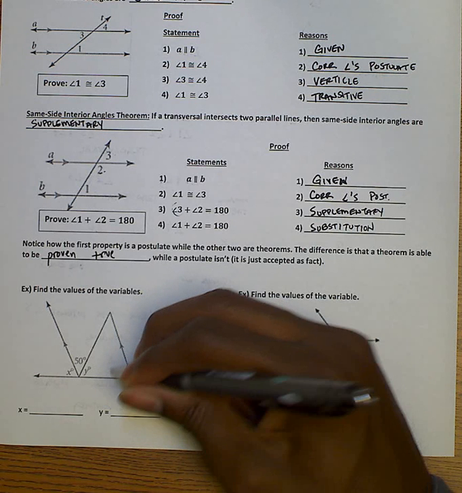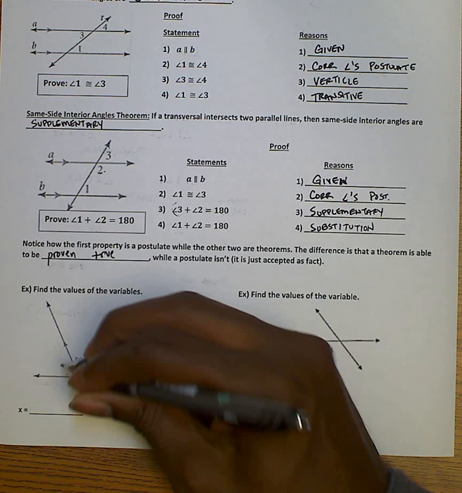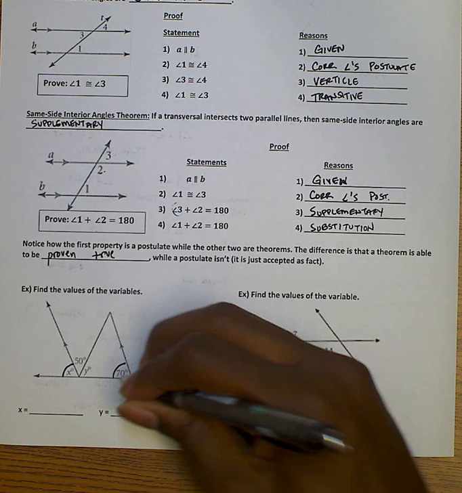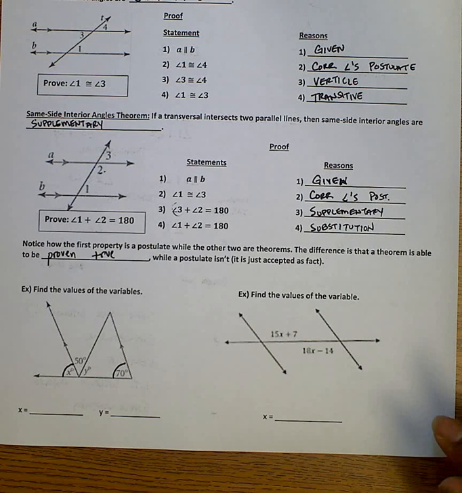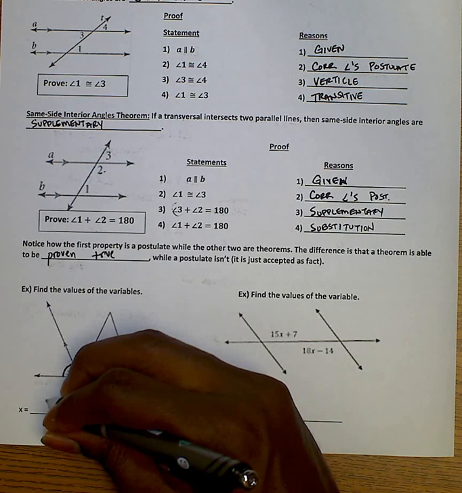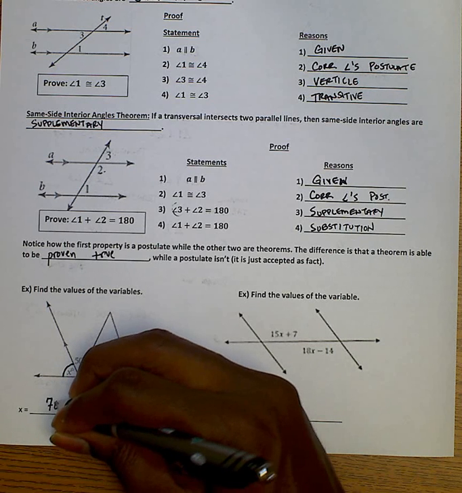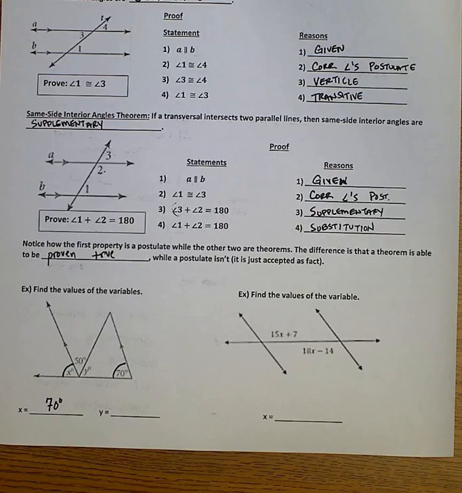And I notice first these corresponding angles. I notice that x and 70 are basically in the same position. Okay, these are corresponding angles. So I know that corresponding angles are congruent. So x has to be 70. Right?